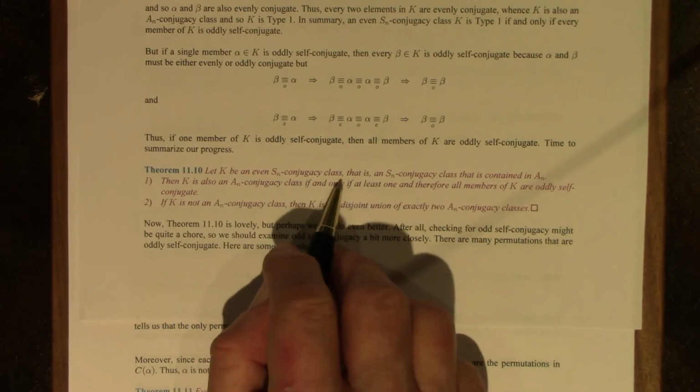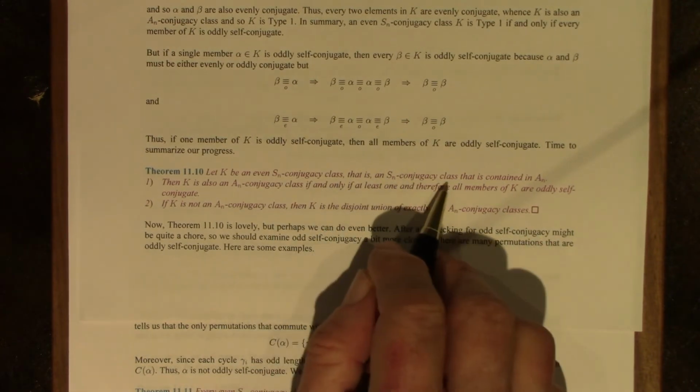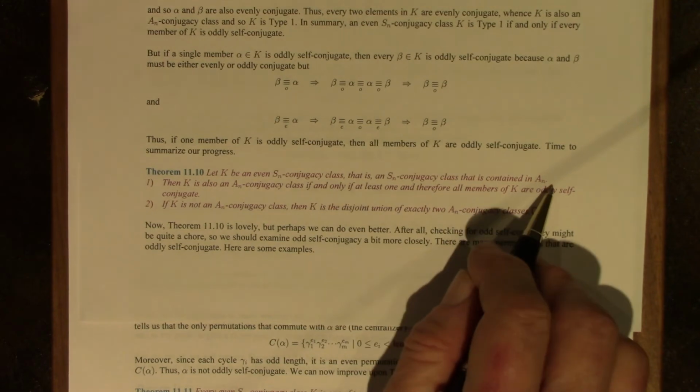So here it is in summary. Let K be an even S_N conjugacy class. All that means is that it's an S_N conjugacy class that is contained in A_N.